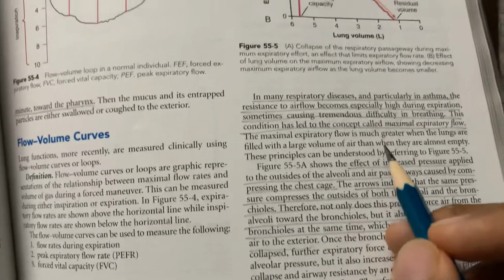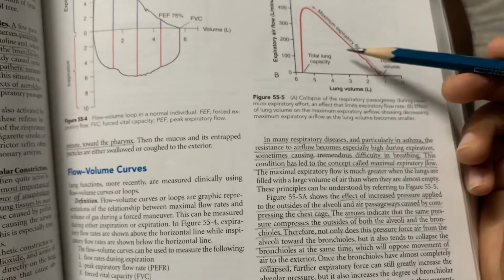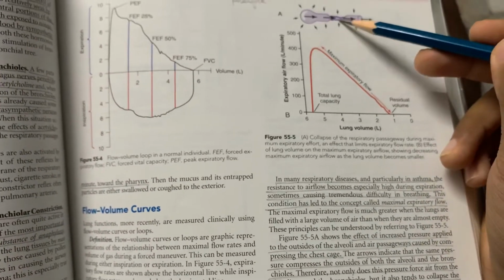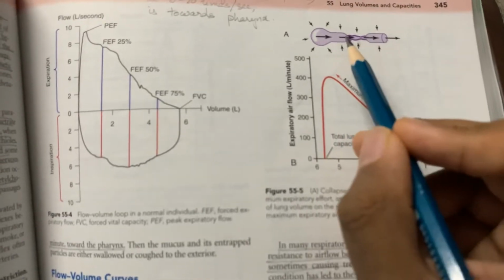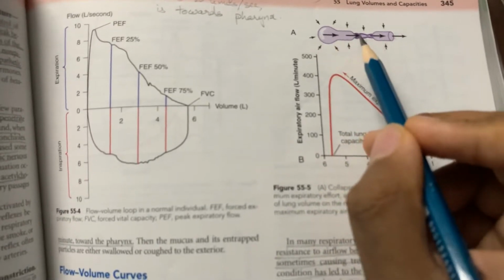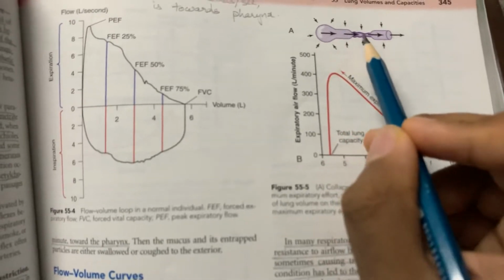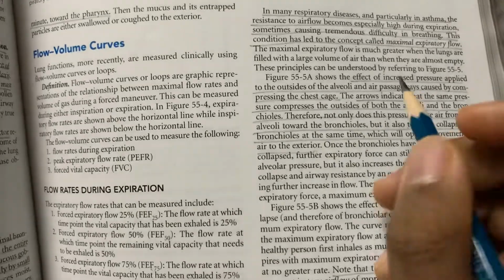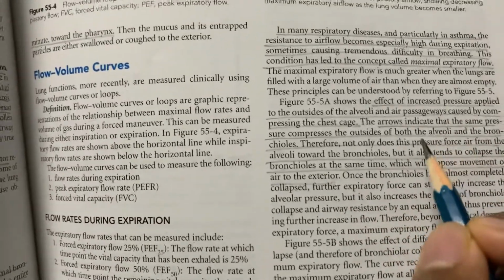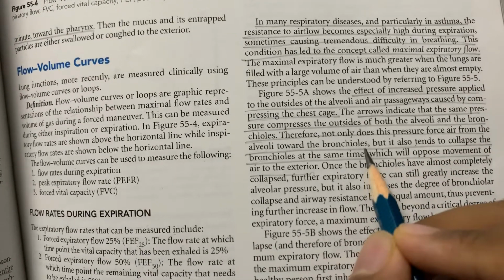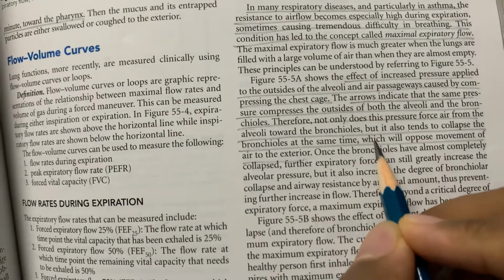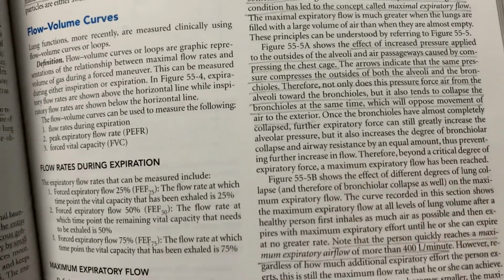So here you can see the effect of increased pressure applied to the outsides of the bronchioles. What happens is, when you increase the pressure and constrict the bronchioles, the air in it is pushed outside, but the air behind that segment which you have constricted cannot pass. So that segment, the air remains within it. The same pressure compresses the outsides of both the alveoli and the bronchioles. This pressure forces the air from the alveoli towards the bronchioles, but it collapses the bronchioles at the same time, which will oppose movement of the air to the exterior.